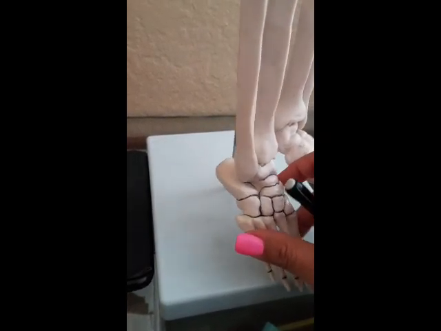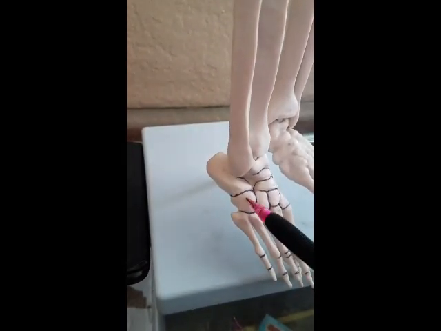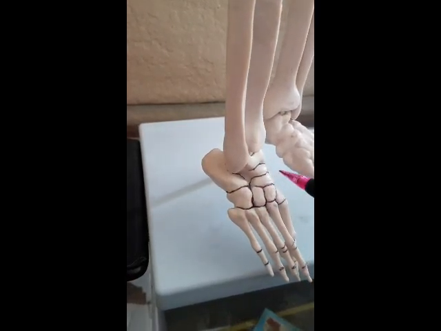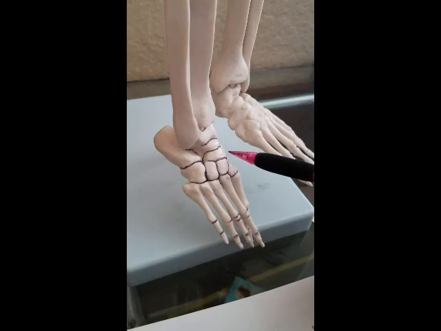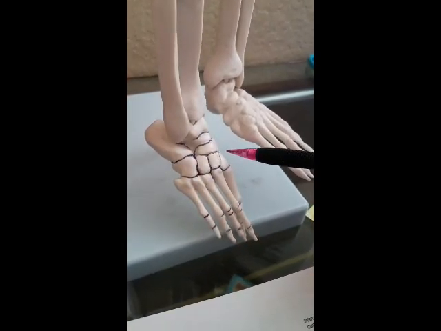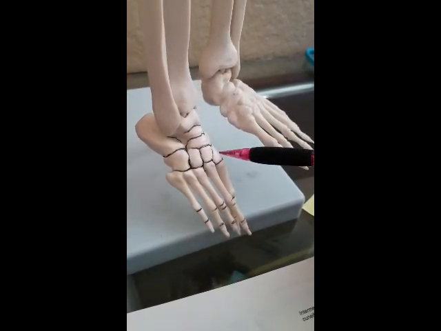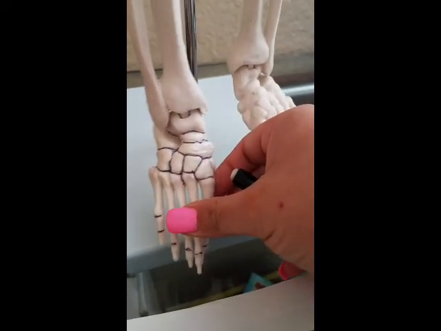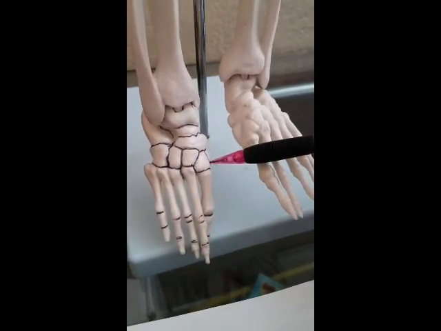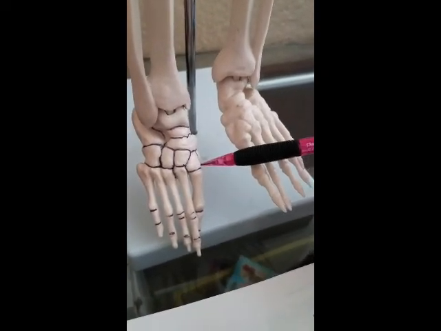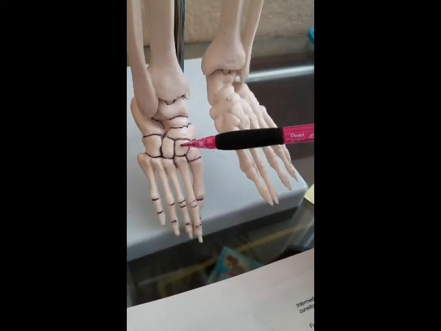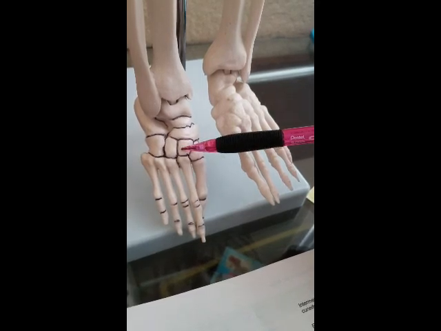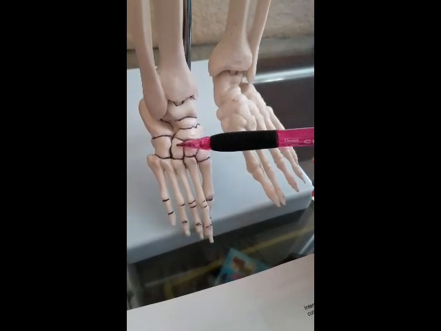We have the cuboid right here, the navicular right here, and the medial cuneiform right here. The intermediate cuneiform bone is here, and lastly the lateral one is here.